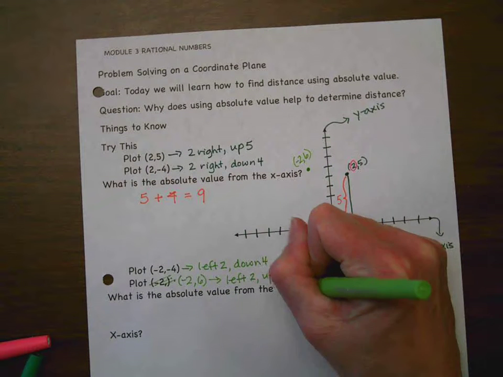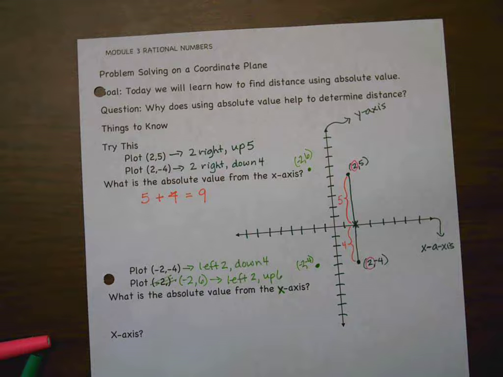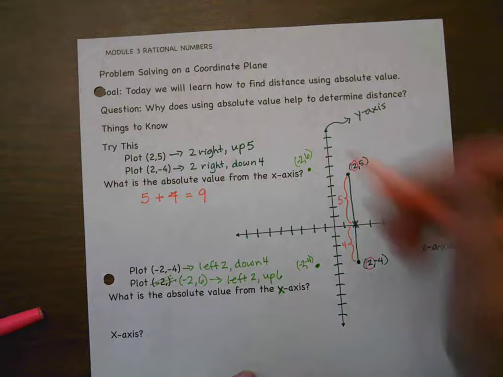Again, I actually have to change this to the x-axis. Okay. Oh, Mrs. Nelson, you're a mess today. Okay, let's try it again.